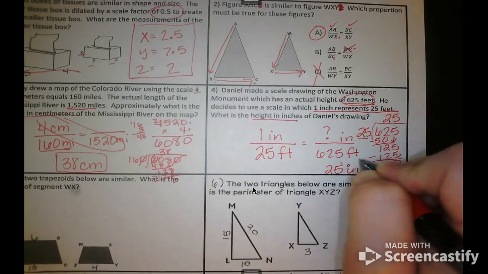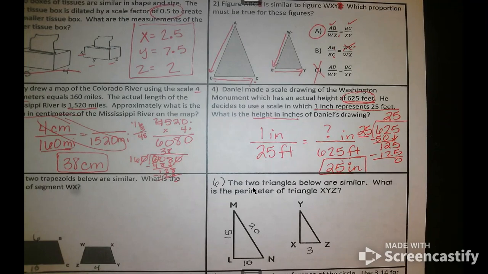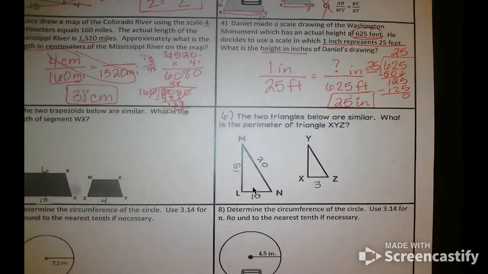25 inches. What if you did it another way? What did you do? I did 625 divided by 25. Show me when I'm done. Okay, I'll look at your paper.